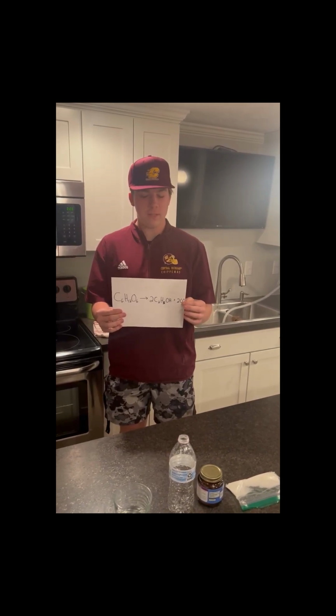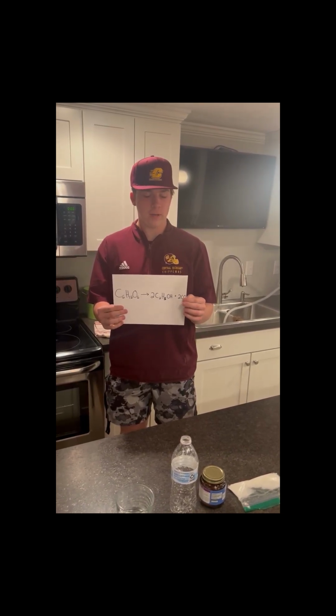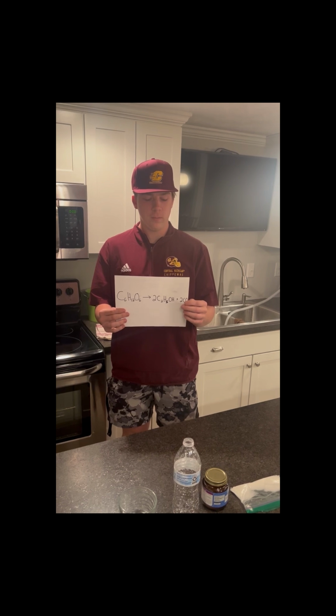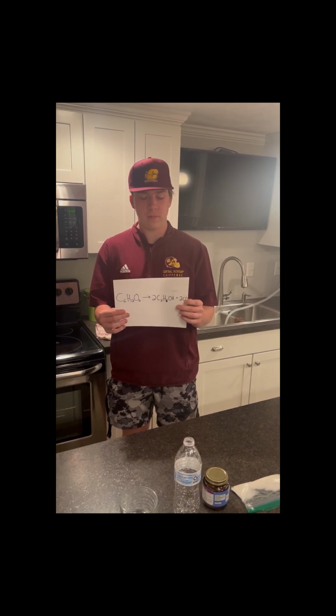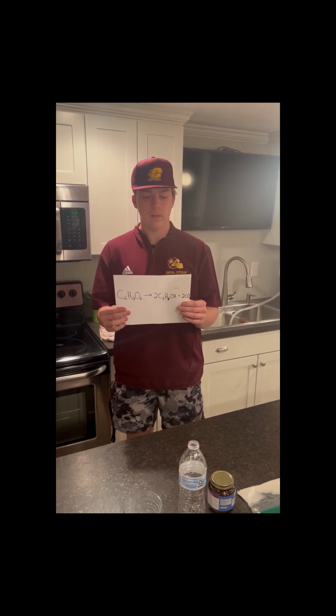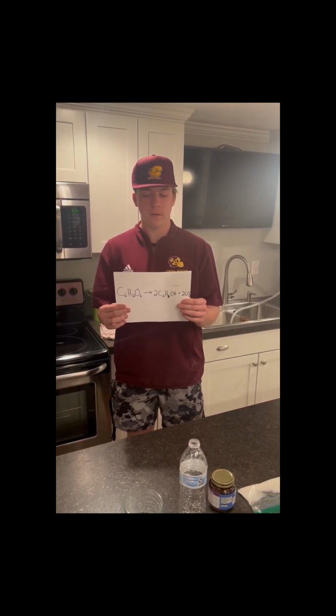This is an example of decomposition. The ingredients for the reaction are yeast, sugar, balloon, hot water, and a plastic bottle. The yeast will consume the sugar, and with the water and the heat, it turns into CO2 and 2C2H5OH.